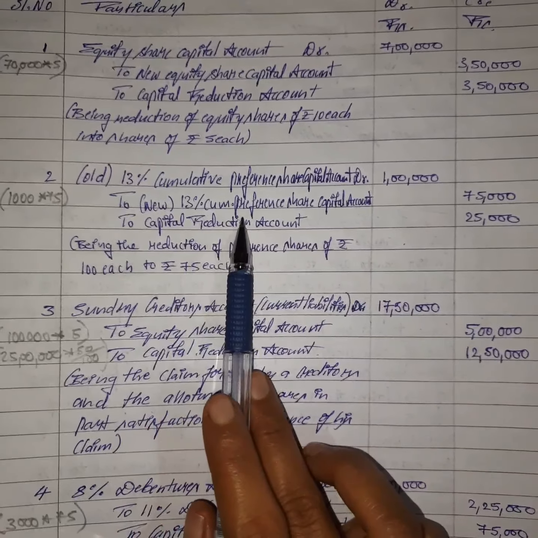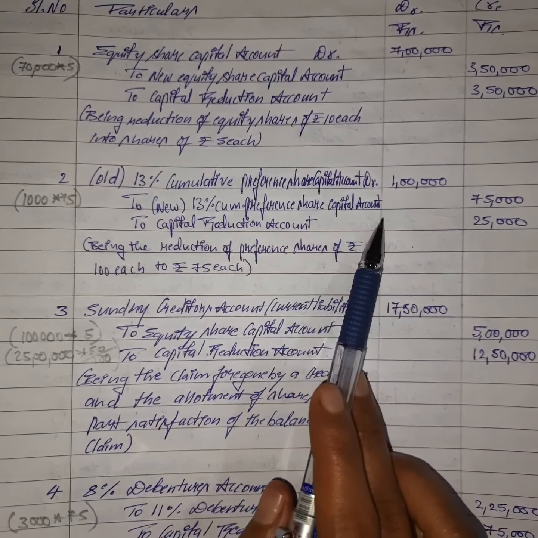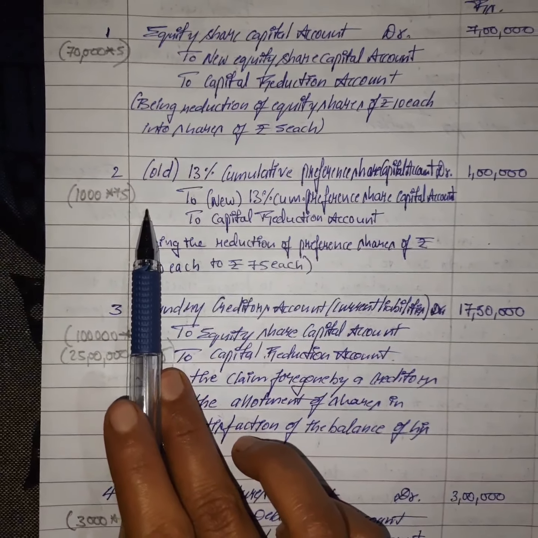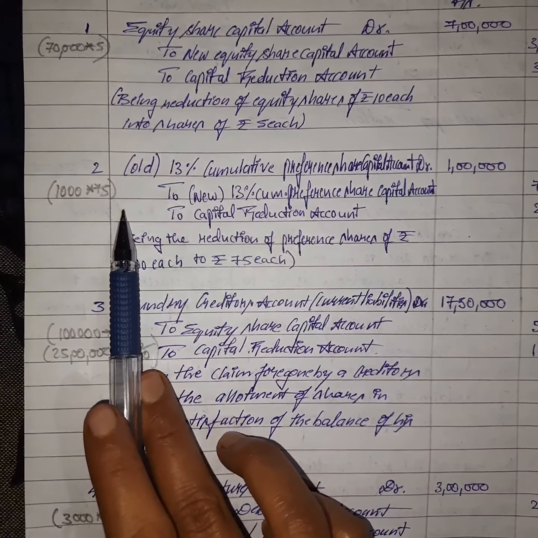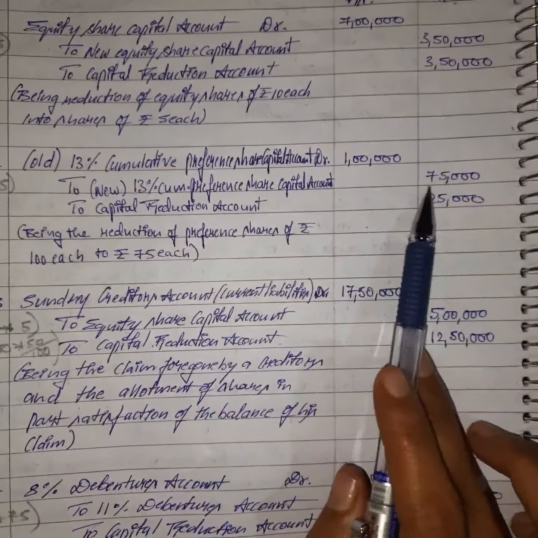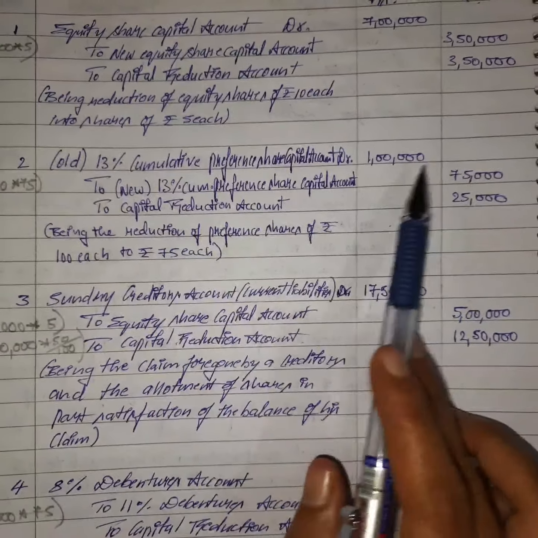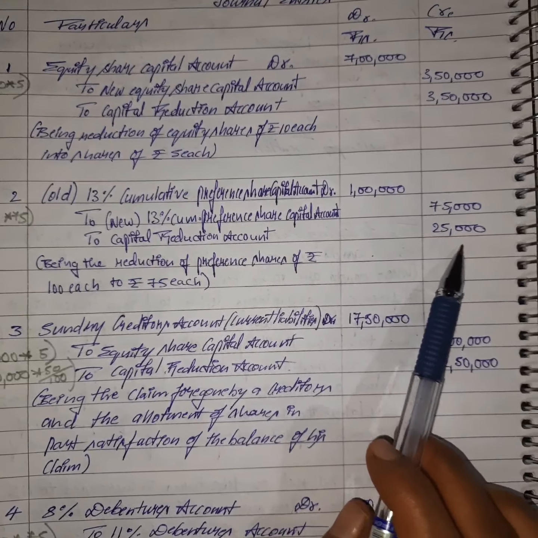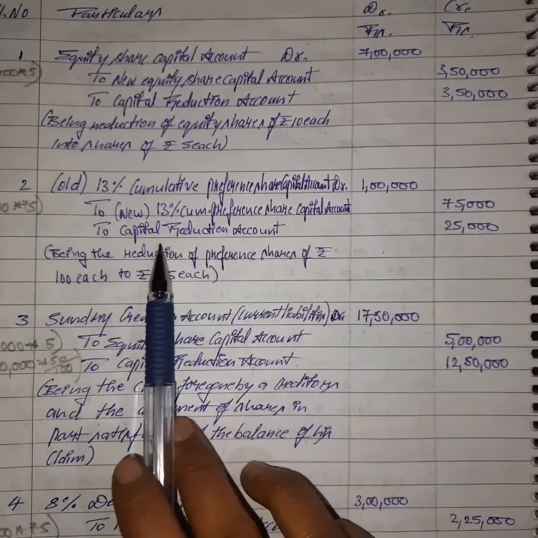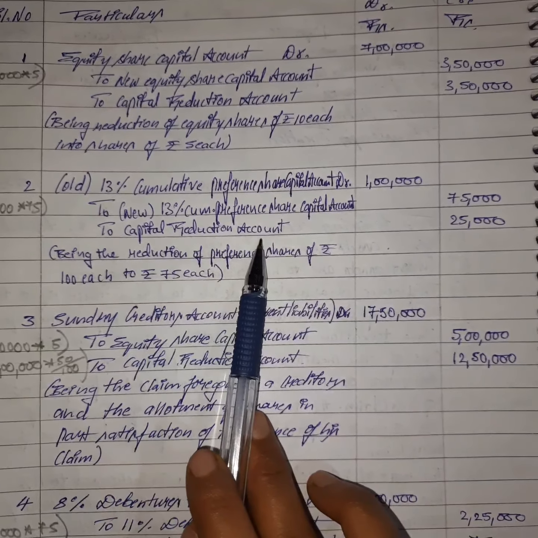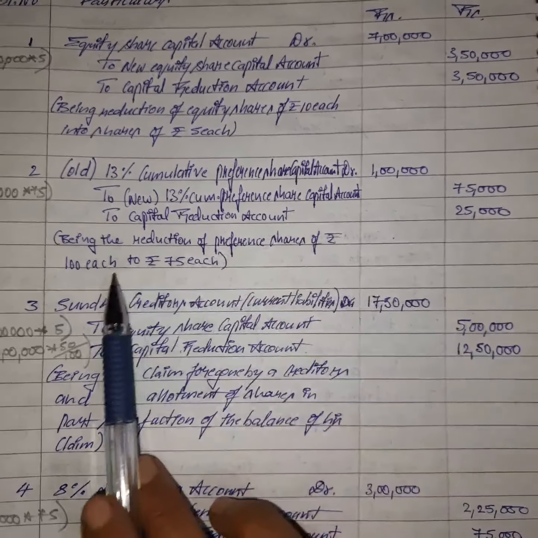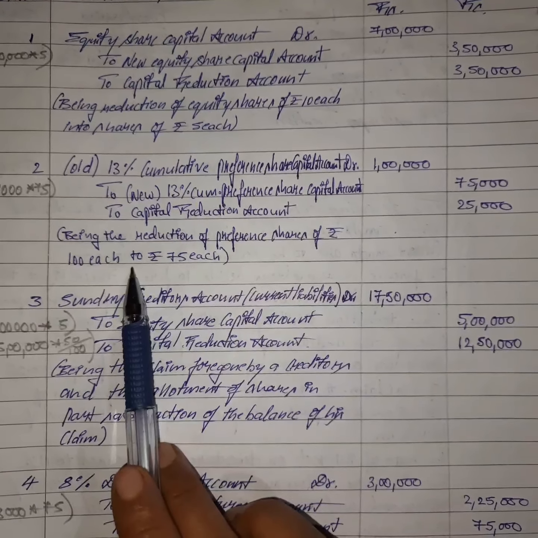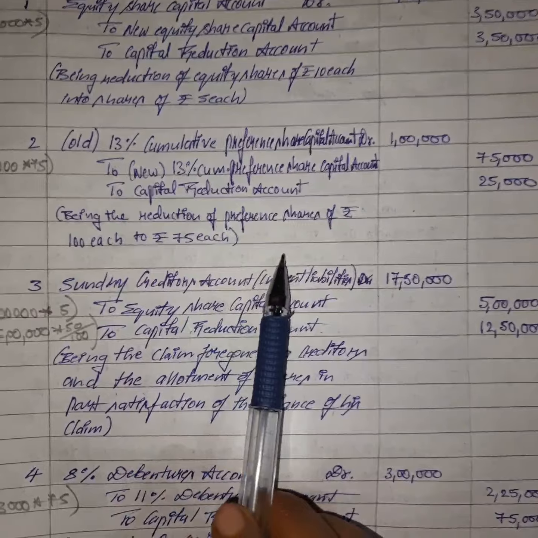To new 13% cumulative preference share capital account, 1000 preference shares into 75 each, 75,000. 1 lakh minus 75,000, the balancing figure is 25,000. You will be mentioning to capital reduction account in the credit side. Note, being the reduction of preference share of rupees 100 each to rupees 75 each.